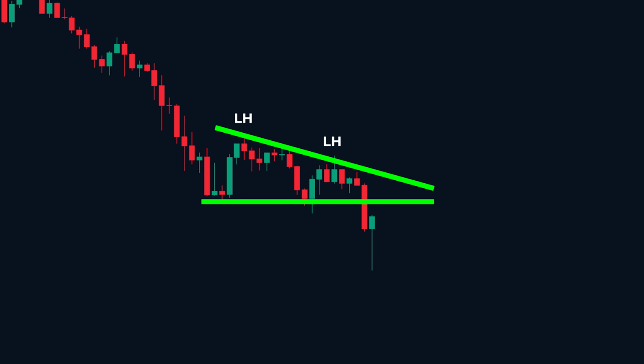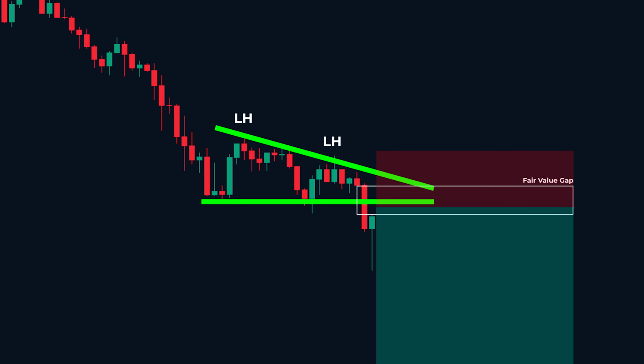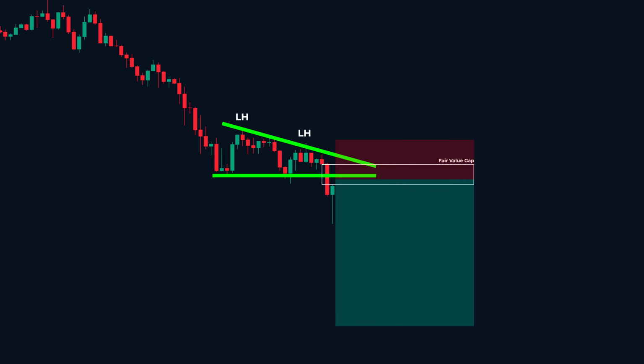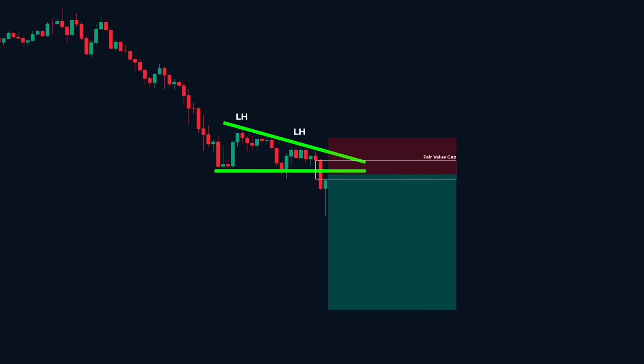Eventually, that support gives way, and price closes below it, confirming the breakout. Rather than selling immediately, wait for price to pull back and retest the broken support while filling the imbalance. That's your confirmation. Place your stop above the last lower high and target the height of the triangle projected downward, or around 3 times your risk.